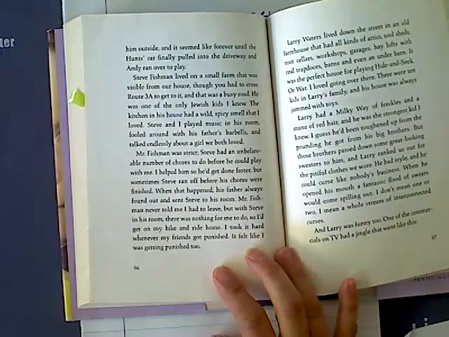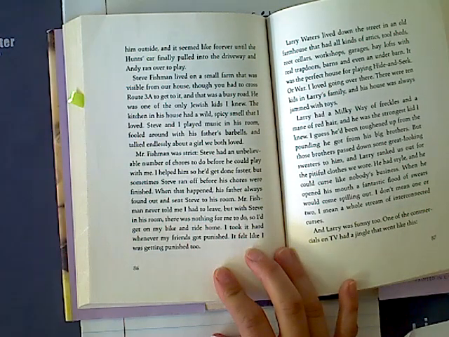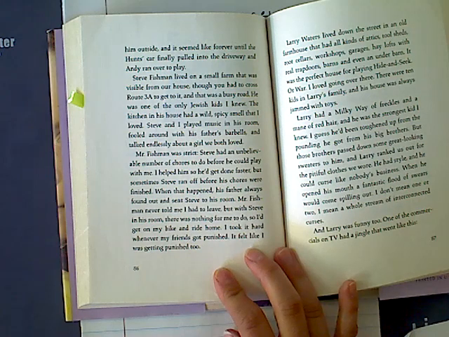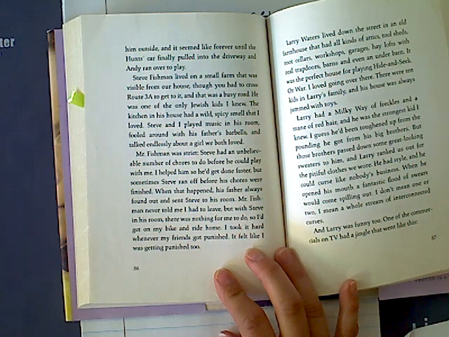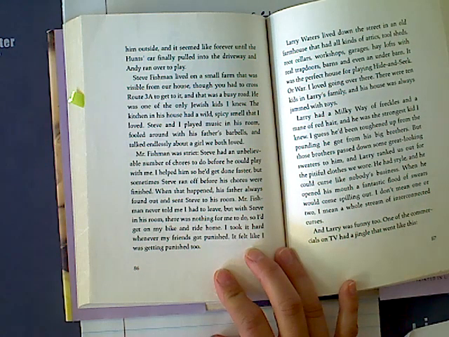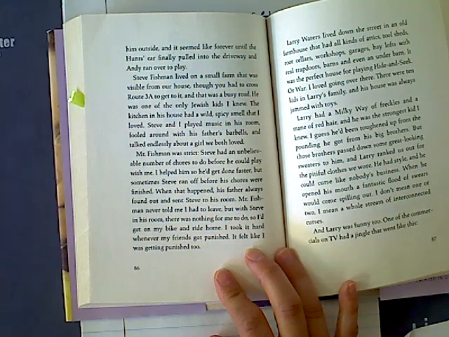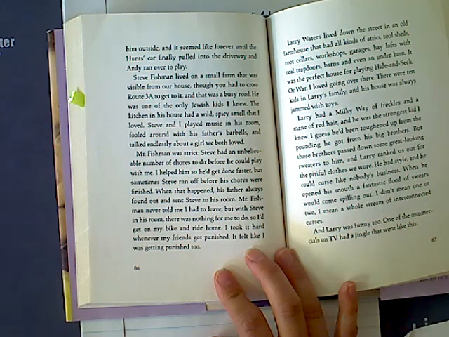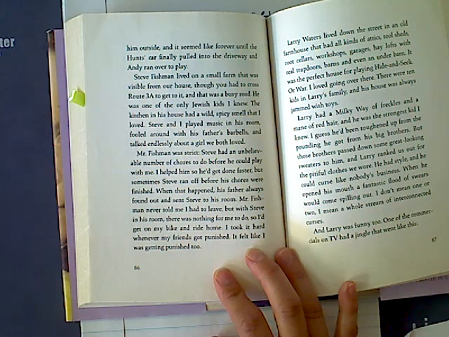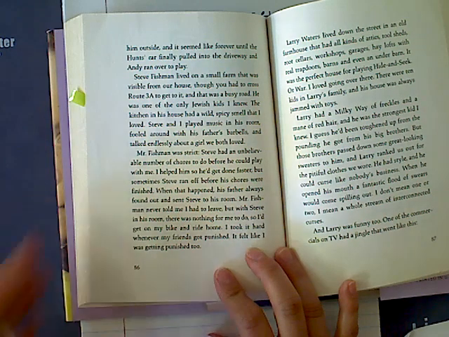Steve had an unbelievable number of chores to do before he could play with me. I helped him so he'd get done faster, but sometimes Steve ran off before his chores were finished. When that happened, his father always found out and sent Steve to his room. Mr. Fisherman never told me I had to leave, but with Steve in his room, there was nothing for me to do, so I'd get on my bike and ride home. I took it hard whenever my friends got punished. It felt like I was getting punished too.